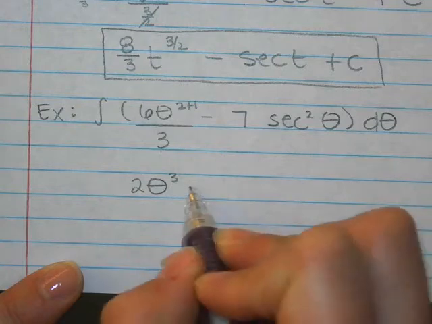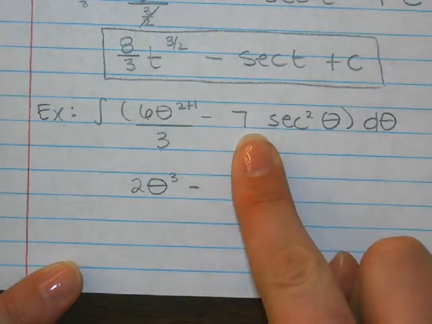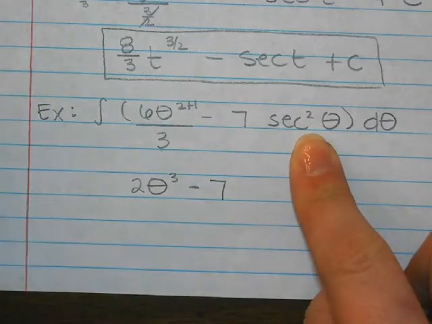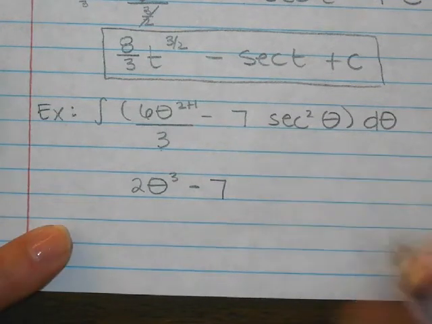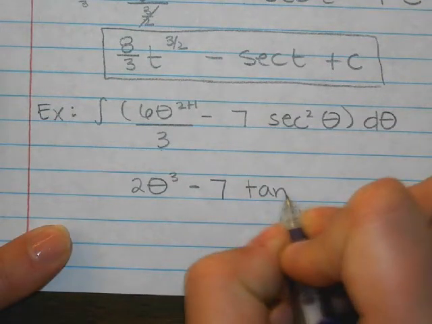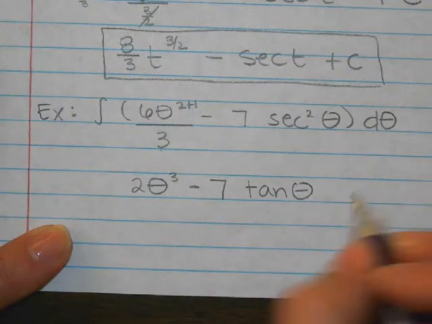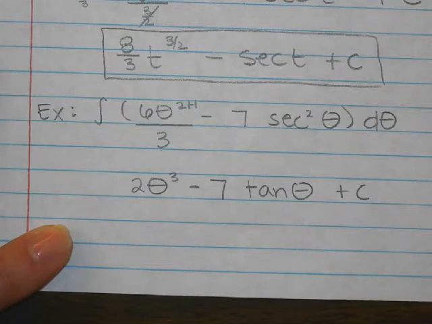Okay. Minus. What do I do with the 7? We leave it, it just hangs on. And then what did we take the derivative of to get to secant squared? Tan. And so it's tan theta plus c.